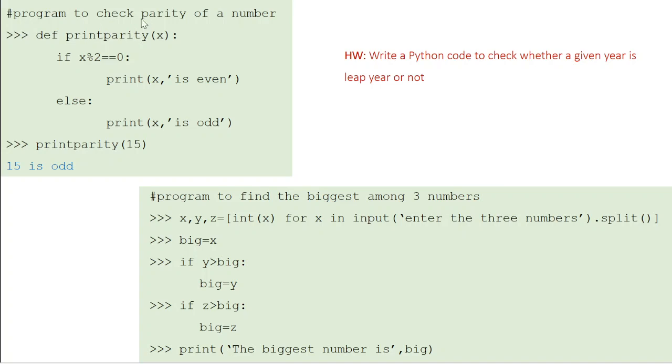First one, a program to check parity of a given number. So how do you check whether a number is odd or even? Simple, you just divide it with 2 and look at the remainder. If the remainder is 0, then it's an even number. If the remainder is not 0, then it is an odd number, right? So here your condition should be to check the remainder.